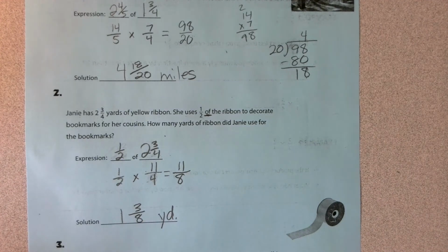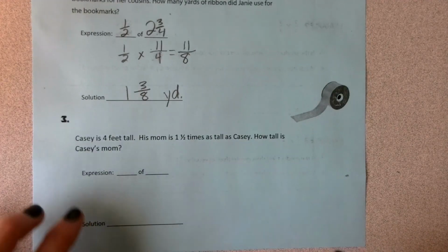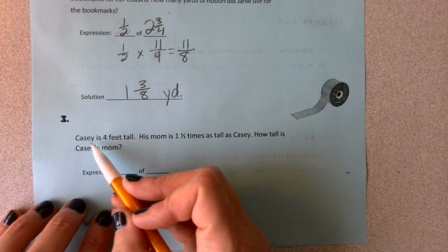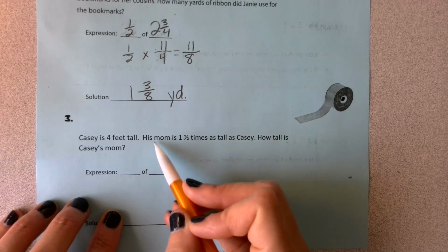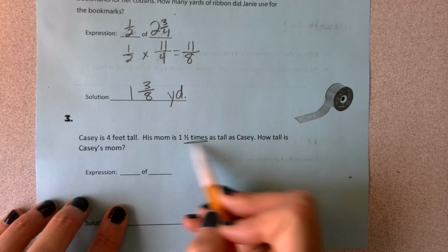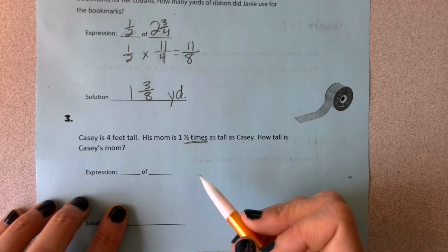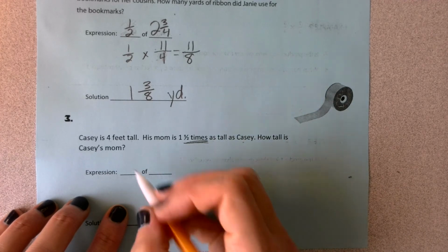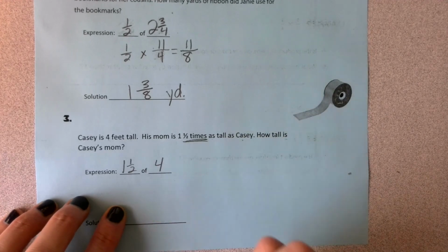Okay. So the big thing is if you have a mixed number, you need to make it into an improper fraction in order to multiply straight across. Oh, this is different. I have a whole number. Casey is 4 feet tall. His mom is 1.5 times as tall as Casey. How tall is Casey's mom? Okay. So I want 1.5 of that 4 feet.